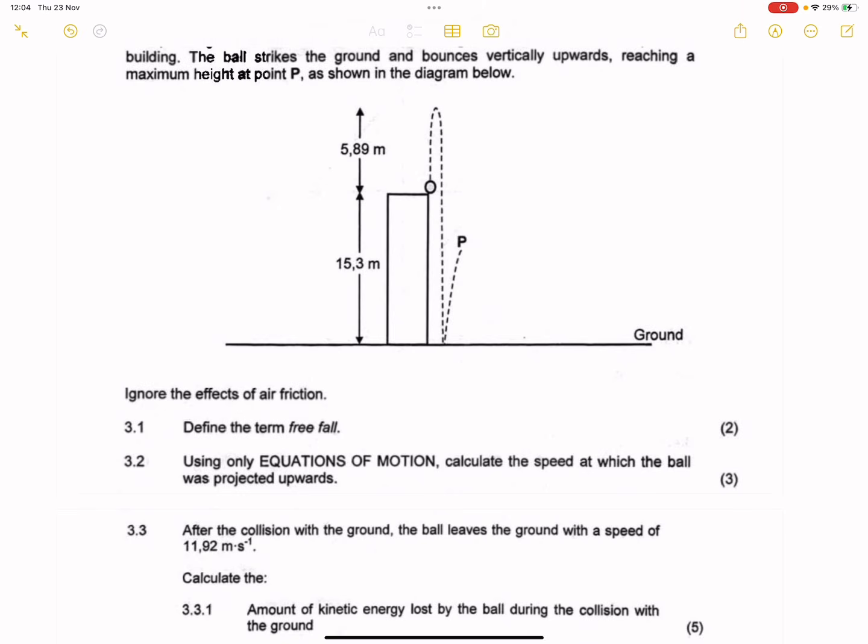Of course, that does tell us that we are dealing with vertical projectile motion. They say define the term free fall. Remember that when we talk about free fall, this is the motion of any object under the influence of gravitational force only. Okay, so the next question, they say using only equations of motion, calculate the speed at which the ball was projected upwards.